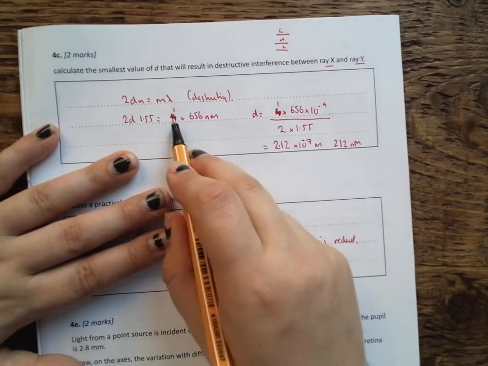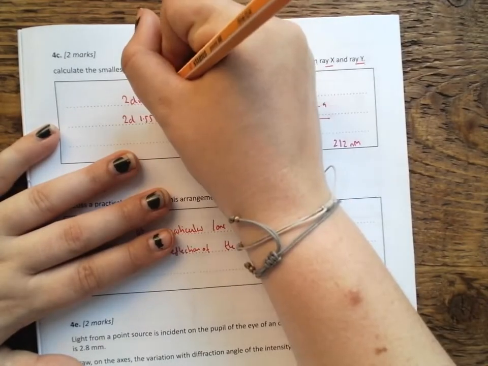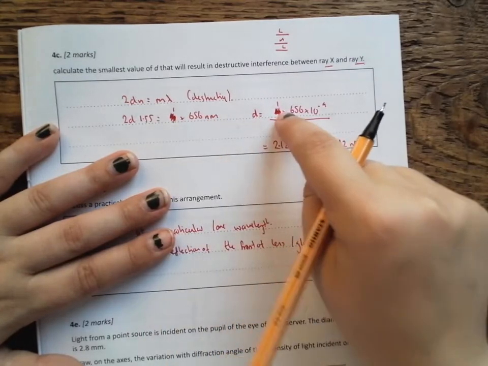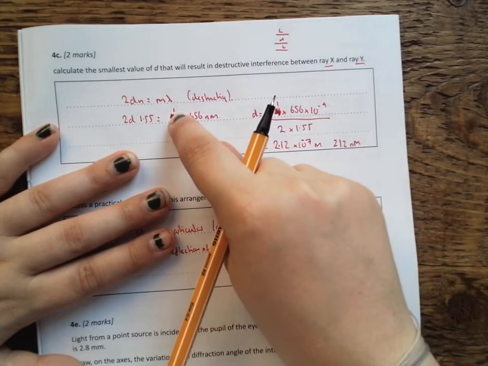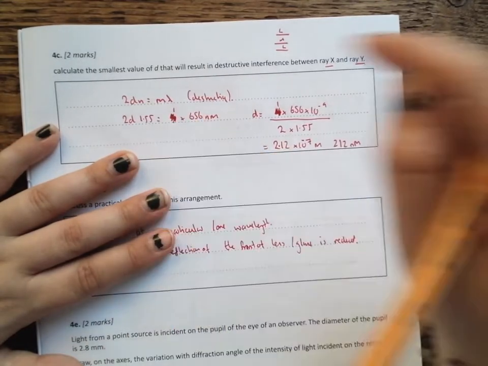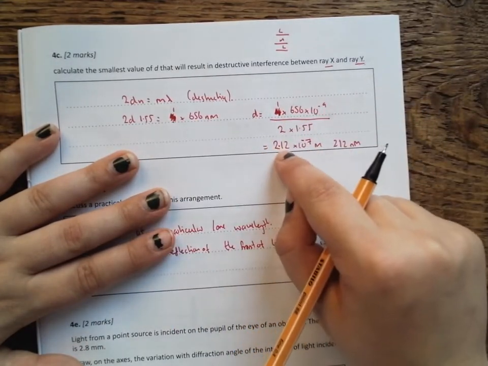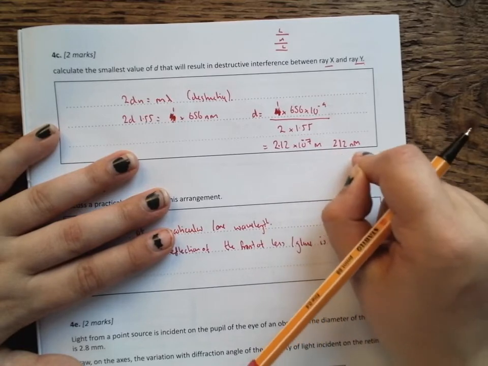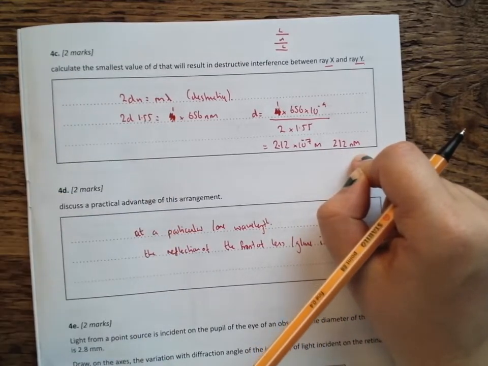Again, when it's at the smallest, we're using m is going to be equal to 1. I apologise, I wrote 4 earlier because I was doing the previous question where m was 4. But for this one, it's the smallest one, so m is going to be equal to 1. And that should give you 2.12 times 10 to the minus 7 metres, or 212 nanometres for your question.